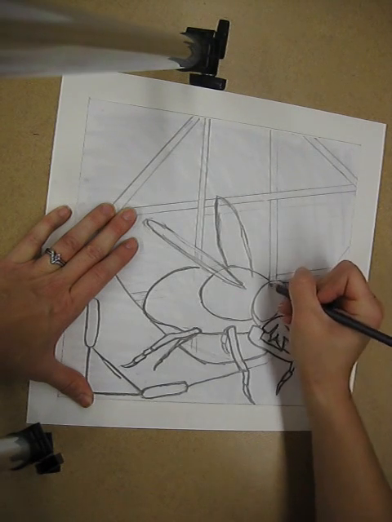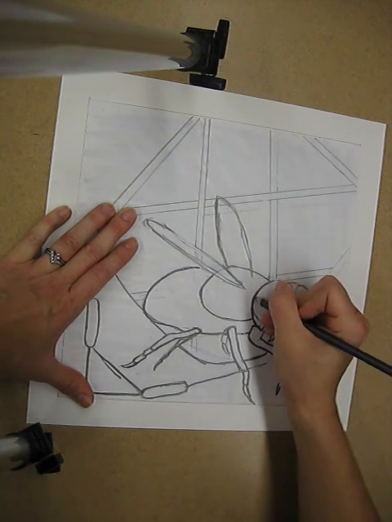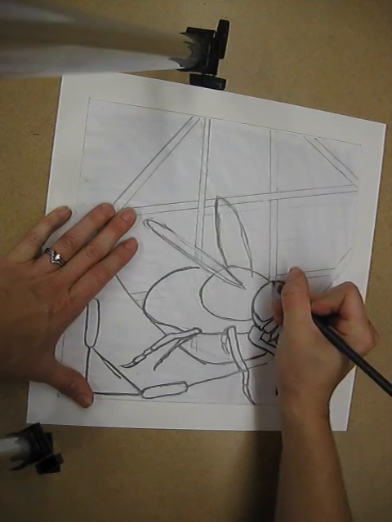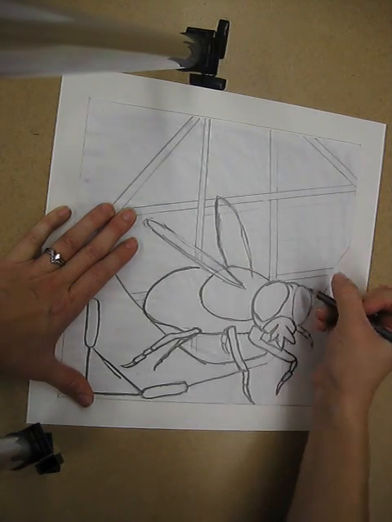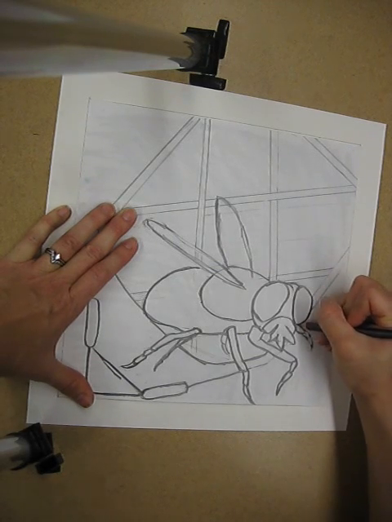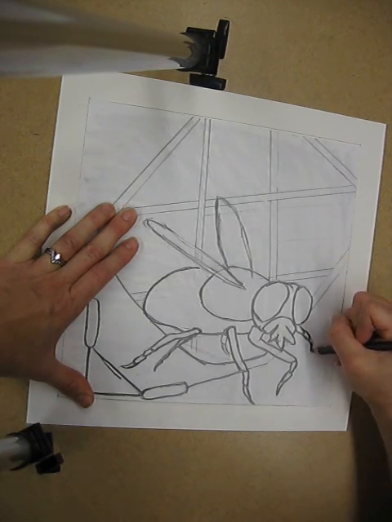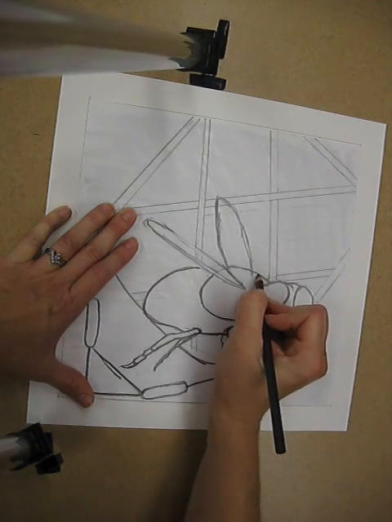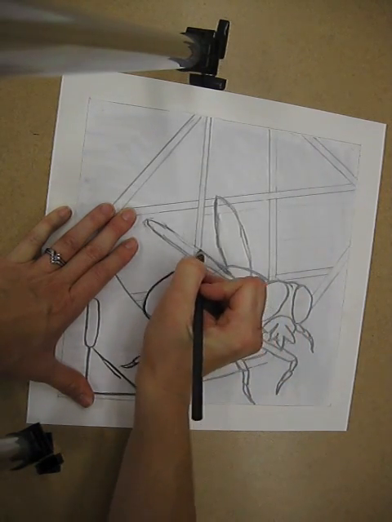So let's get his eyes in here. I know one of the textures that I'm going to do with the pen and ink is going to be like a stippling texture on his eyes. And then I think I'm also going to do some sort of like a fur texture on his body.